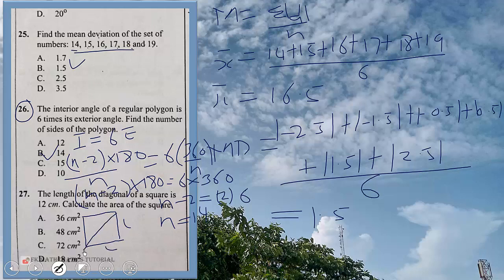So the diagonal will be equal to square root of L squared plus L squared. So the L is 12.